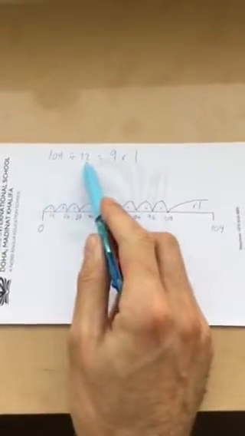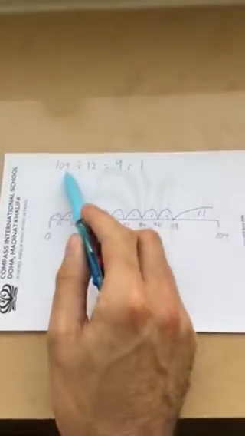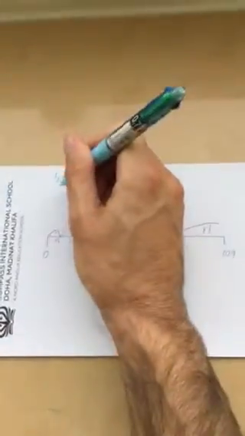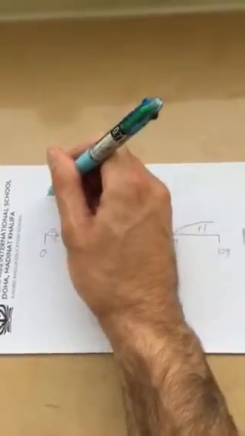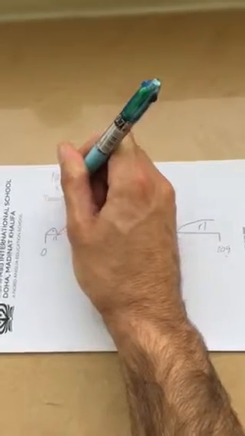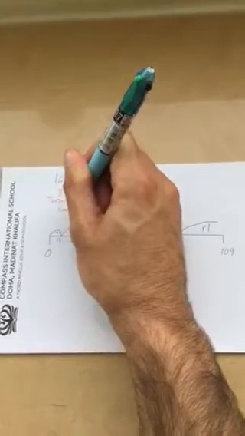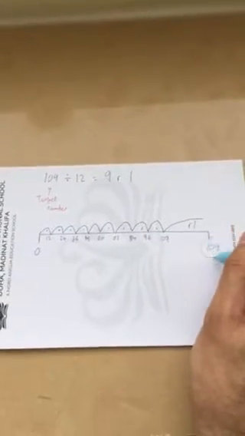So let's recap. Number 1, what do you do in this method? You write the number sentence, because then you know that this is your target number. And that goes here.